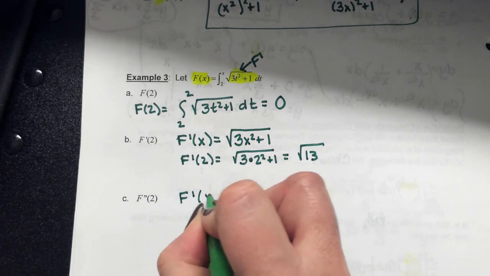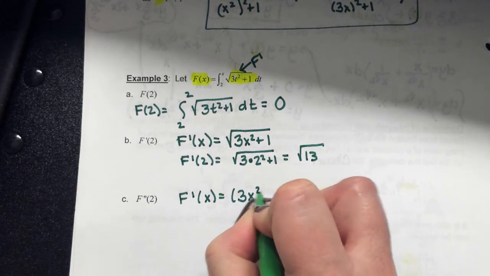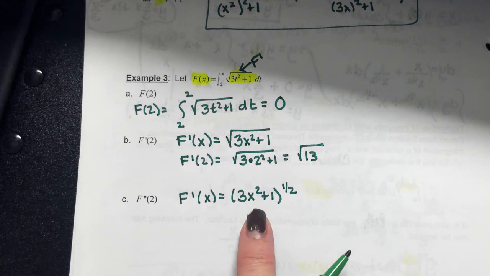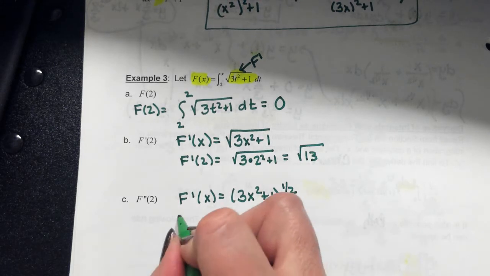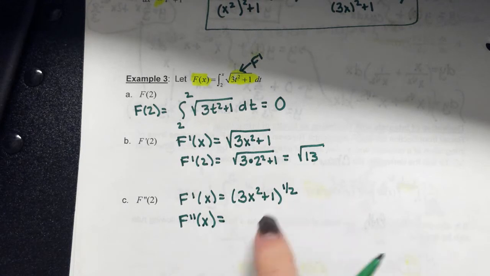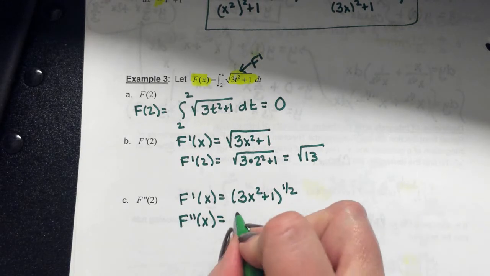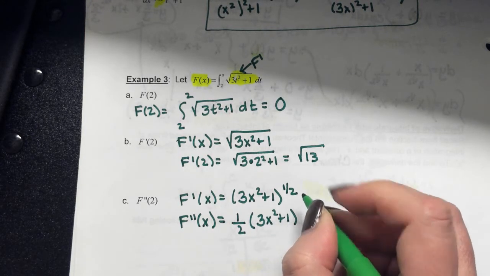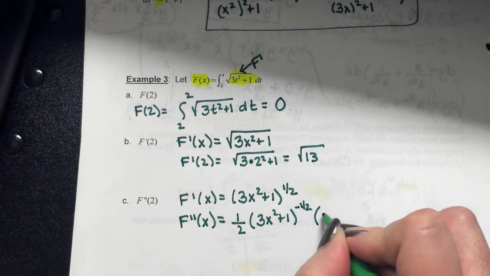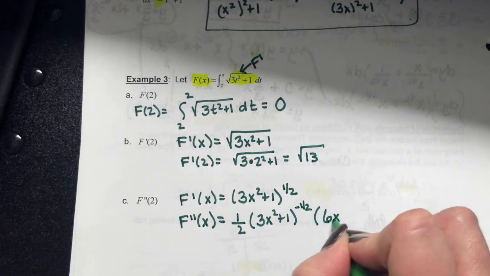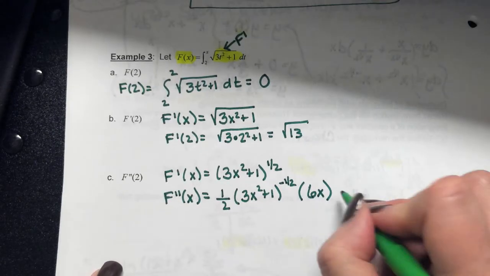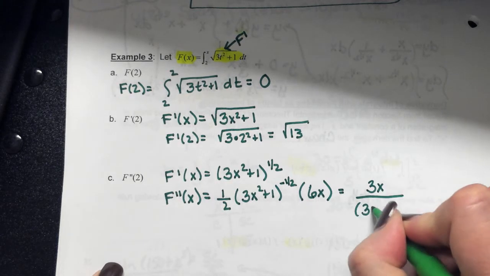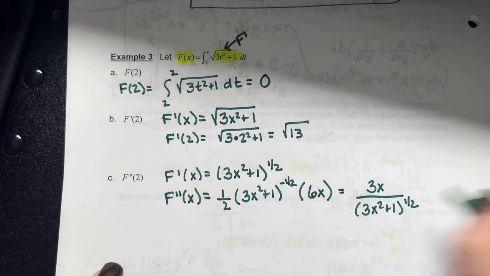Right, so since I know f prime of x is equal to, and I'm going to change this to a fractional exponent. What am I going to have to do with f prime? I'm going to have to find the second derivative. What rule am I going to have to use to find this derivative? Chain rule. So 1/2 times 3x squared plus 1, what's that new exponent going to be? Negative 1/2 times what? 6x. So I can clean this up because 1/2 times 6 will give me a 3x on the top over 3x squared plus 1 to the positive 1/2 when I move it to the denominator.